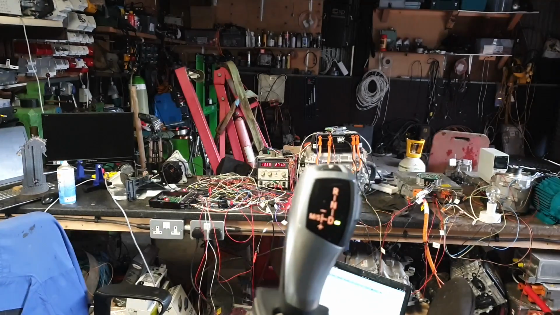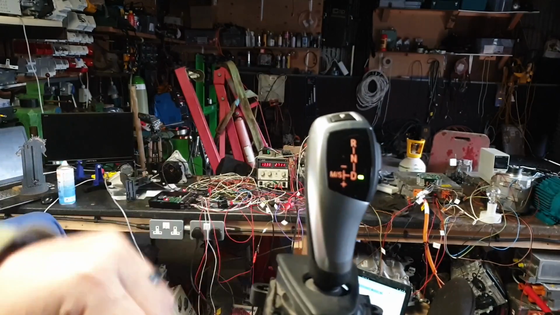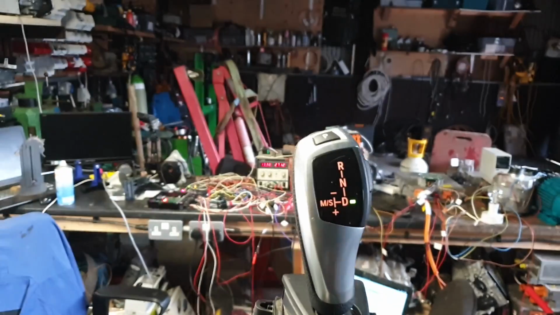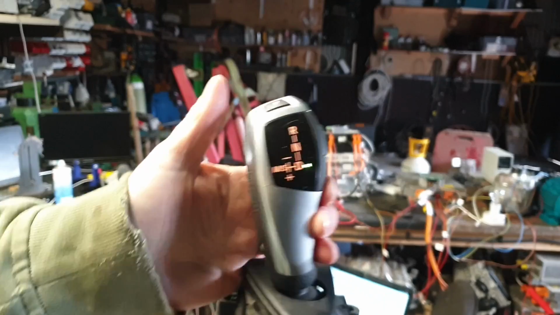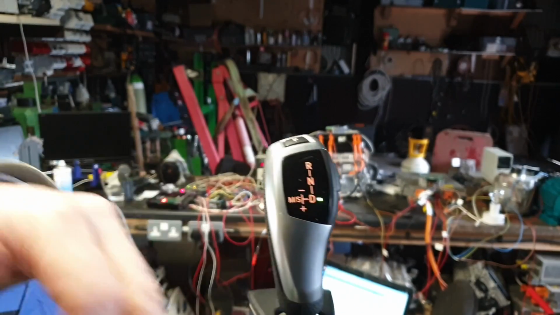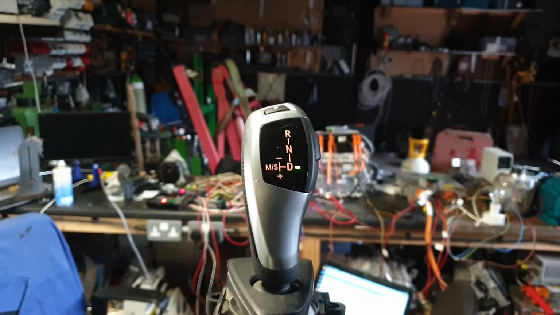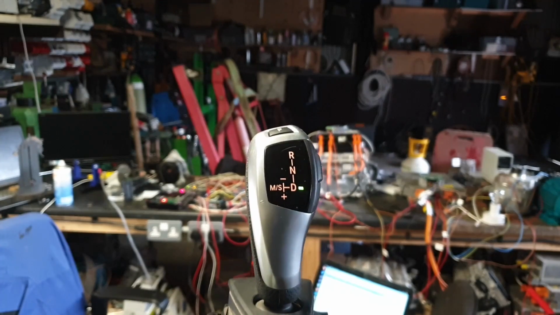I haven't quite figured this part out yet, but if I put it into the sport section, it just pops back out, so I'm probably sending it the wrong message, but that's not really too much of a concern for this release anyway.